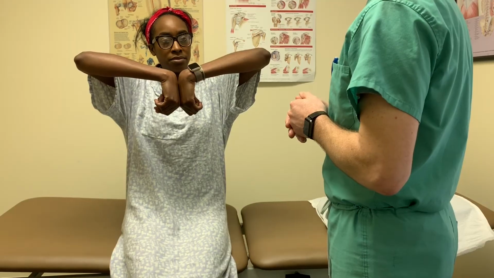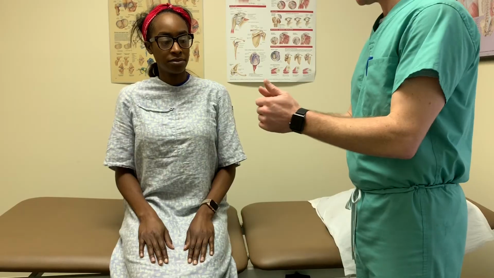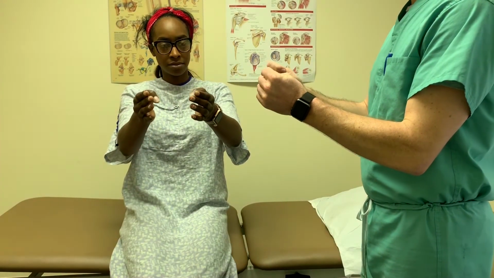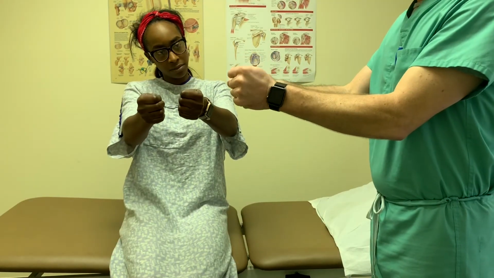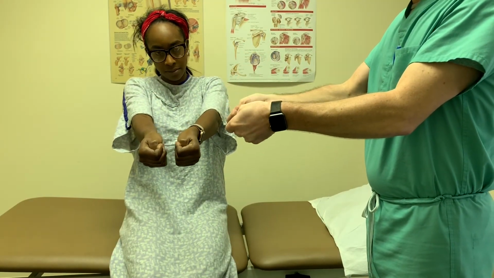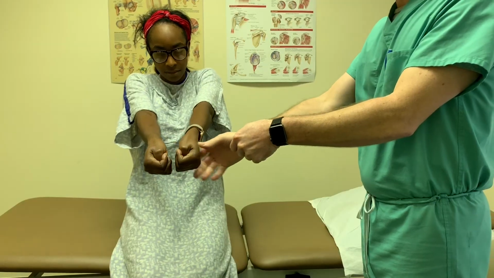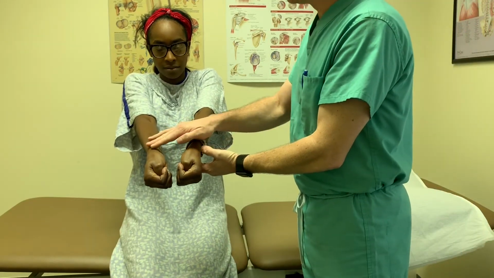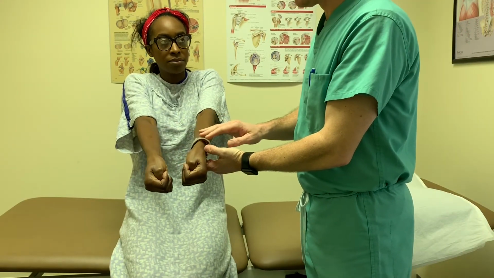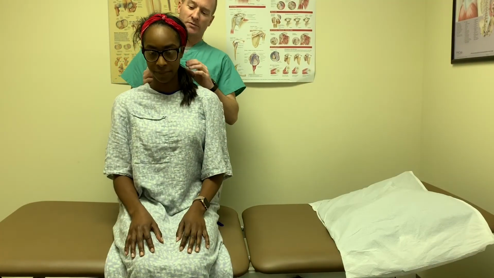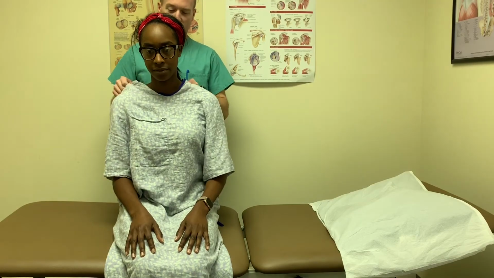No. Okay, very good. And then the last thing I'd like for you to do is put your hands out in front of you, grab your thumbs in this manner, and then actually extend the wrist down like this. Roll your wrist down. Okay. What about any pain, numbness, tingling in here? No. Okay, thank you. Okay, now I'm going to perform what's known as Spurling's test for cervical radiculopathy.